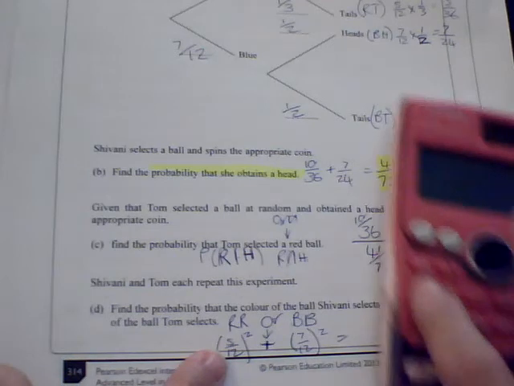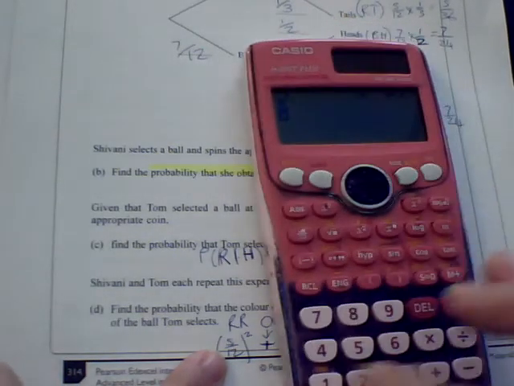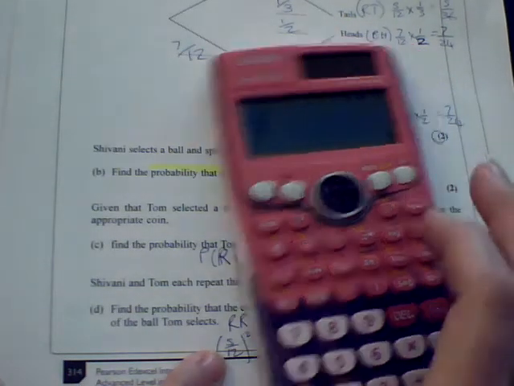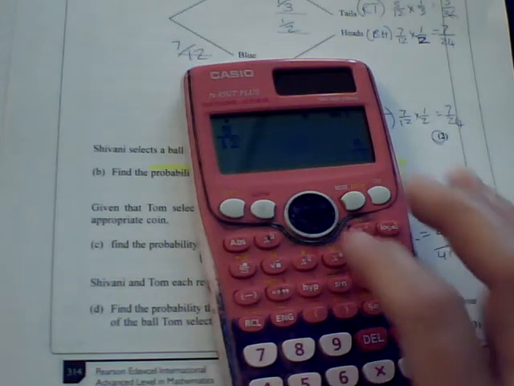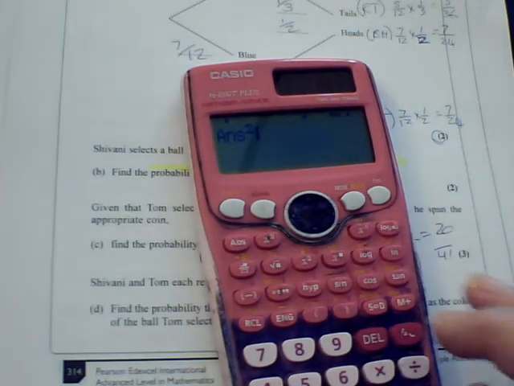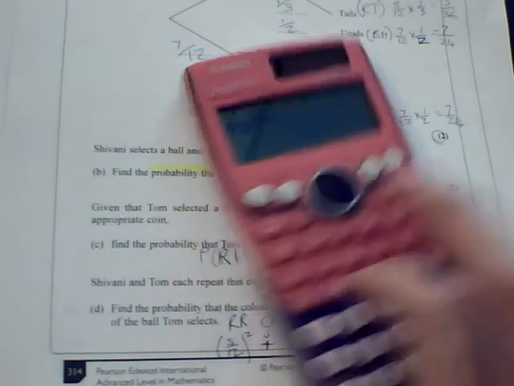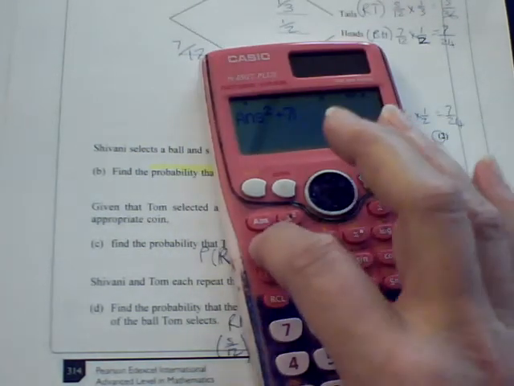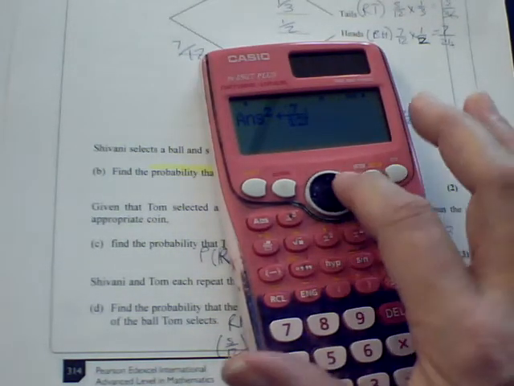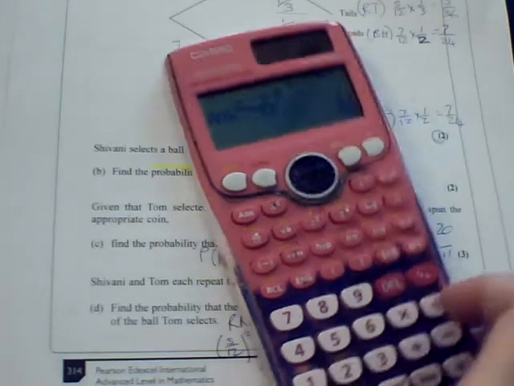So that's 5 over 12 squared plus 7 over 12 squared, and that's 37 over 72.